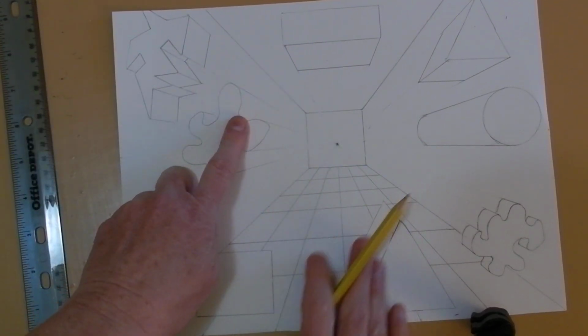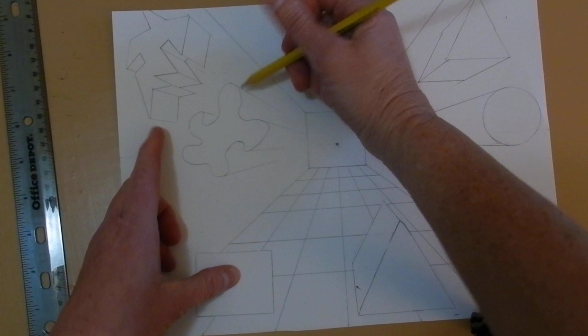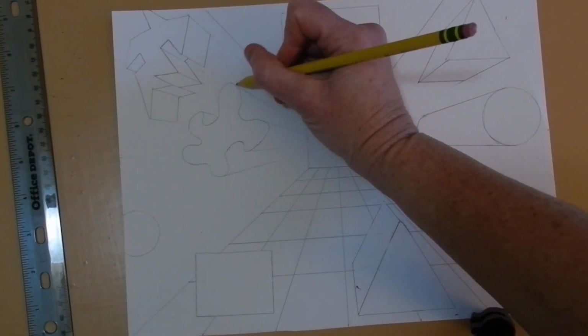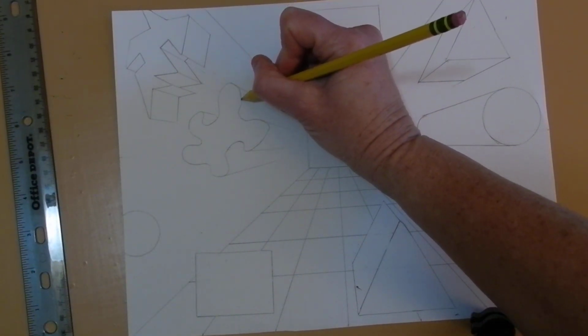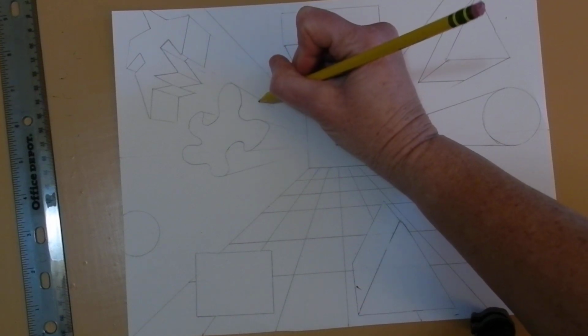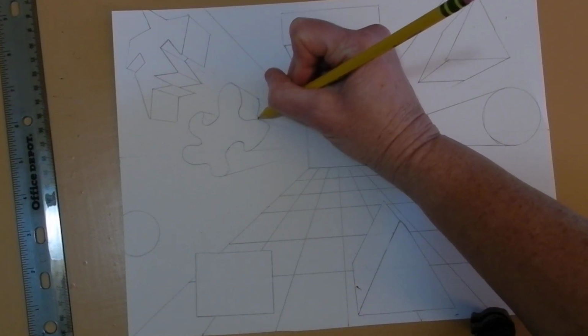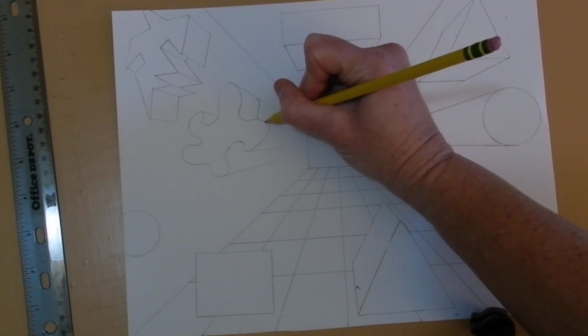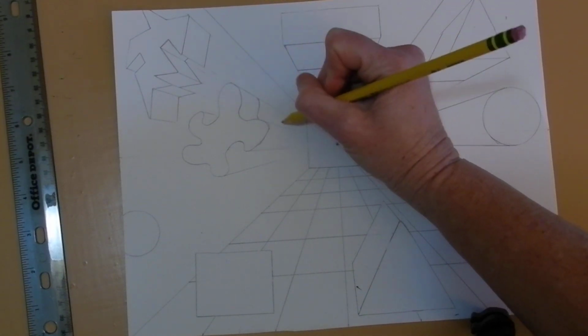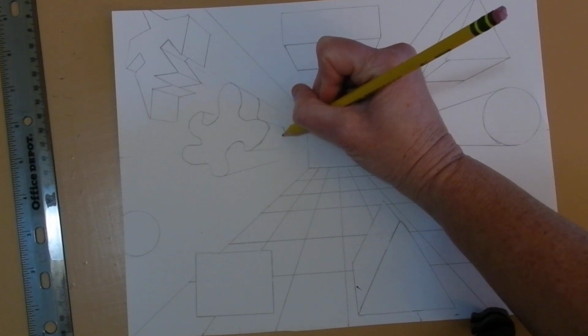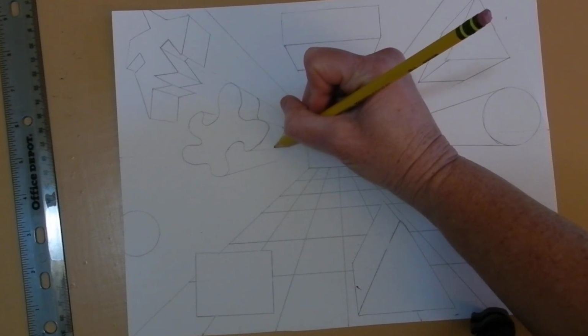The curvilinear shape, the organic shape, will work the exact same way. Again, if the front of the shape curves down, the back of the shape is going to curve down. And if the front of the shape curves over and across, the back of the shape curves over and then across.